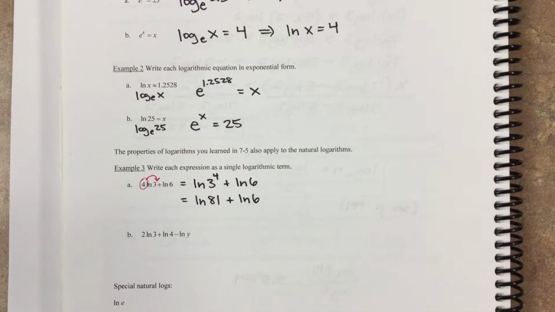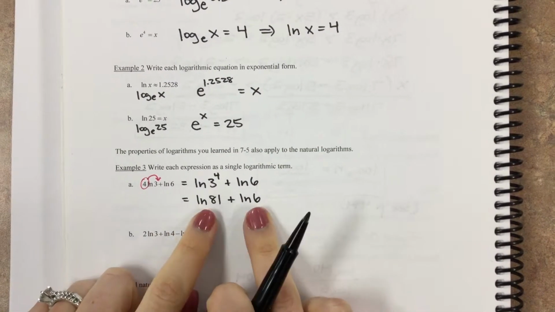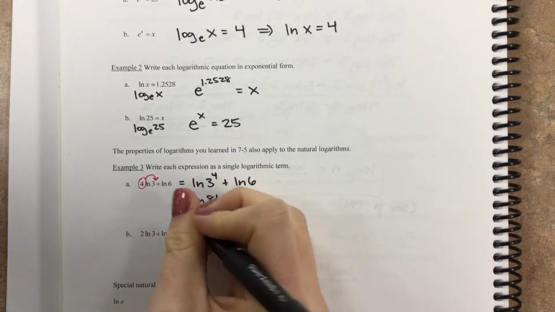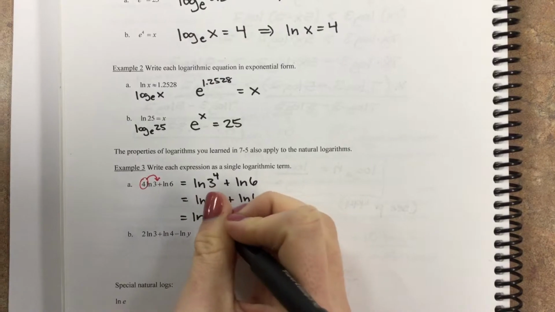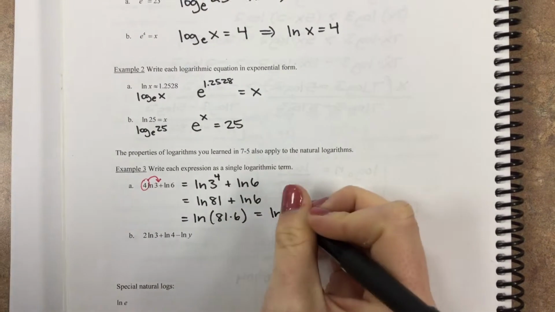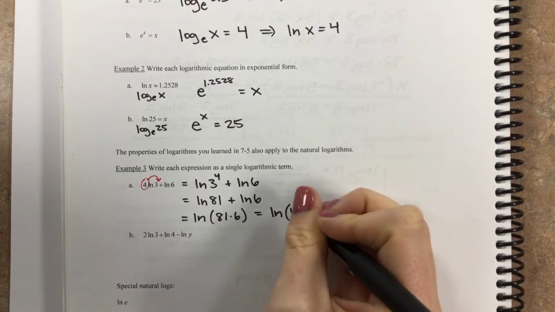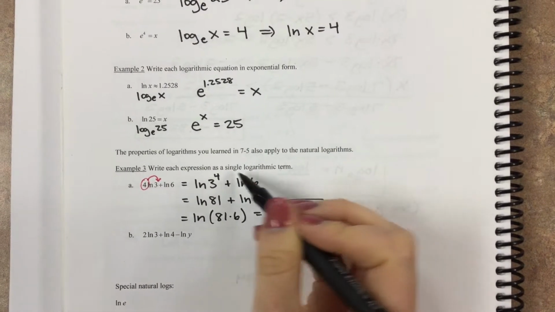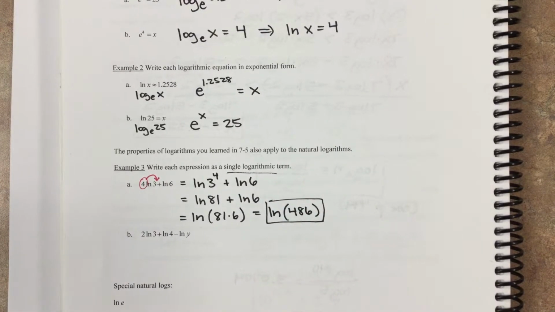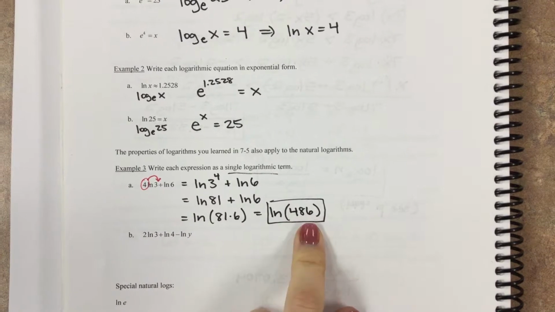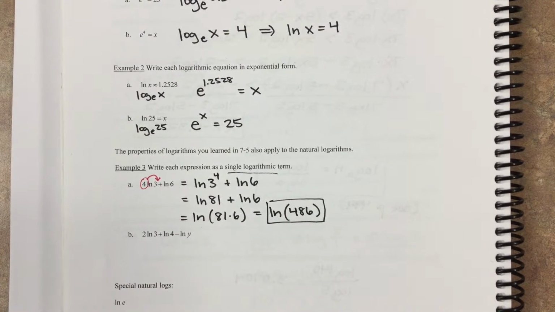And then property number 1 tells me if I have 2 separate logs being added together, I write it as a single log and multiply these numbers on the inside. So 81 times 6. I will have 486. And that is just one single log function because that's our end goal. So we combined property number 3 with property number 1 and wrote it as one natural log expression.